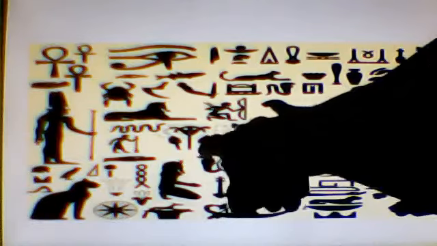The Egyptian symbols, the Ankh, the all-seeing eye, the triangle. You see the symbols of male and female, the polarities. You see this amulet. You see the shark. You see the scarab beetle. You see the serpents. You see the lion. You see the Sphinx. You see the tools.